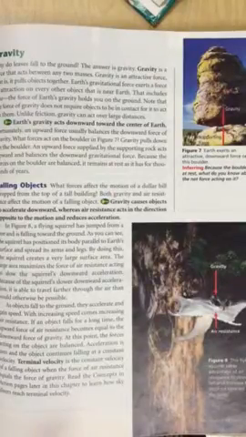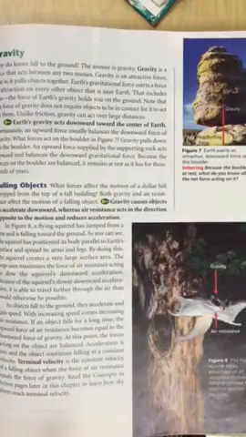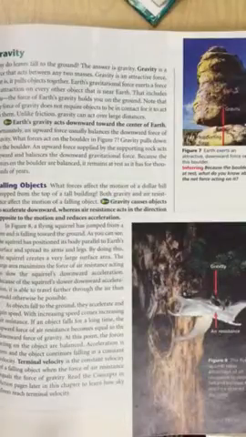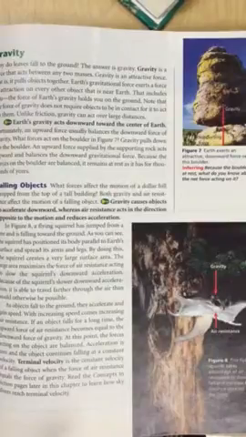Earth's gravitational force exerts a force of attraction on every other object that is near Earth. That includes you. The force of Earth's gravity holds you on the ground. Note that the force of gravity does not require objects to be in contact for it to act on them. Unlike friction, gravity can act over large distances.